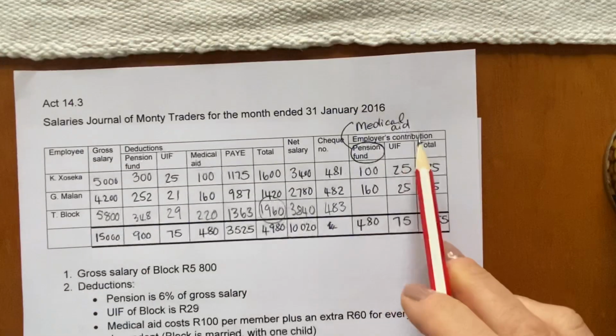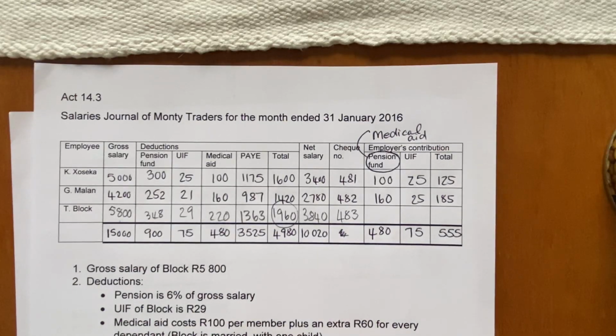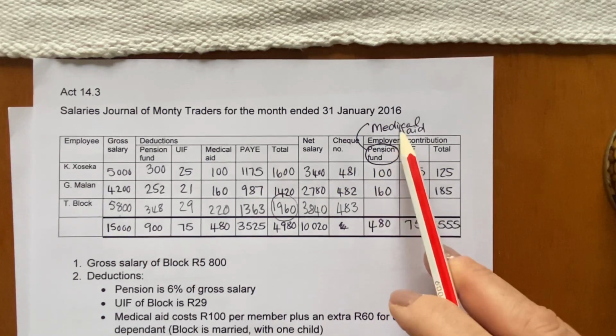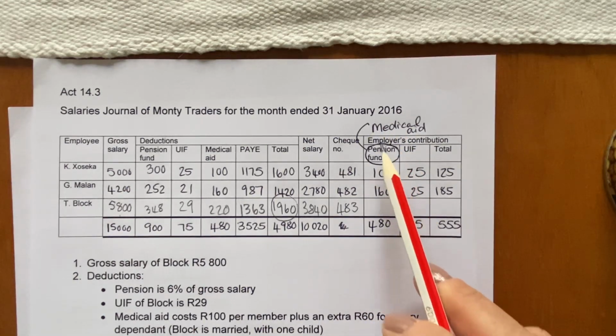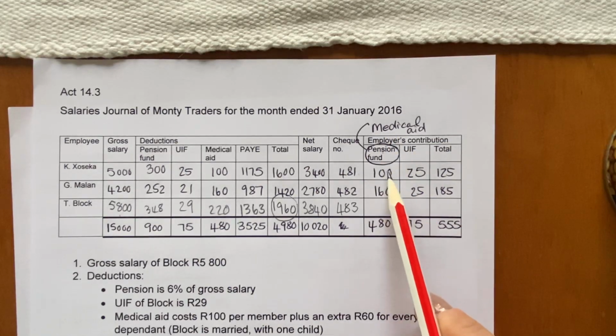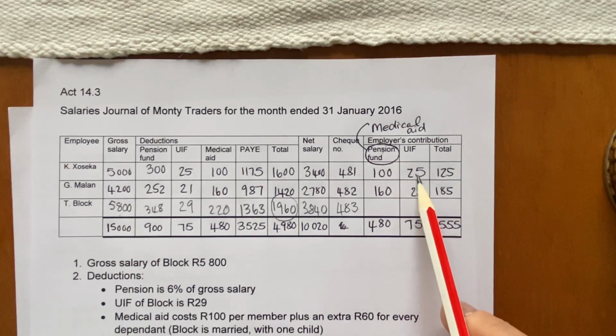Now, the employer's contribution, that is a privilege that you get if you work for a company or a business, is that they also pay towards your medical fund or your pension fund. Now, you will see in the textbook, it says pension fund. It's wrong. That must be medical aid. So just change that, because I think in your answer book, it's also medical aid. And so the employer also contributes towards your medical aid or your pension fund. It depends, and it differs from business to business. UIF is also compulsory. That contribution of the employer, they have to contribute towards UIF.